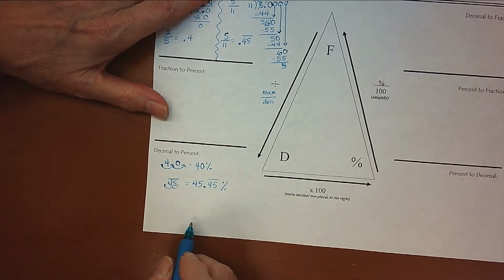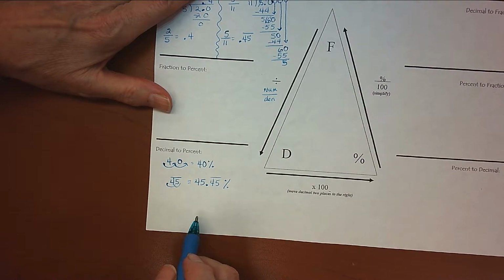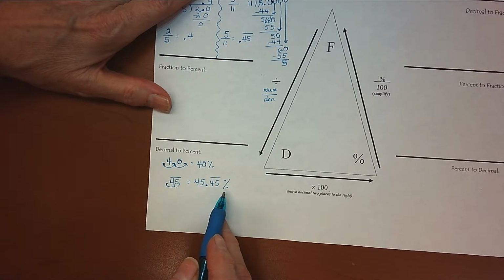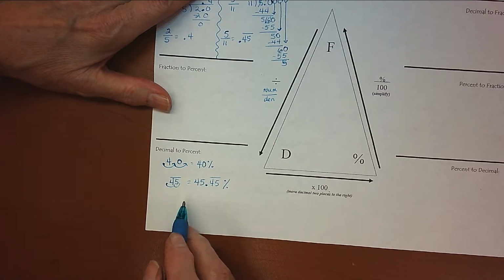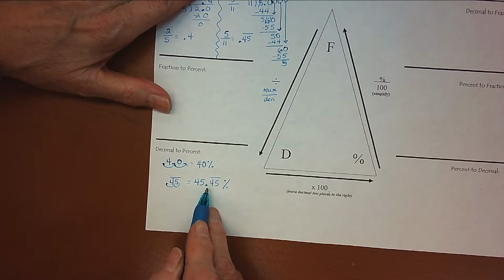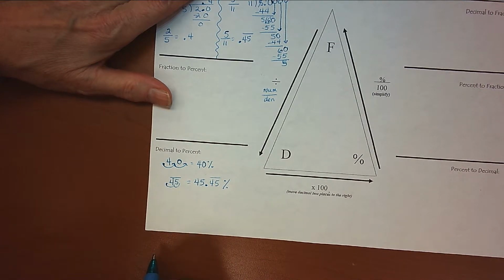That's like we had 33 and 0.3 repeating, for 1/3 and 66.6 repeating for 2/3. Same thing here. This is 45.45 repeating percent. So we want to make sure if it is a repeating decimal that we put at least part of the repeater in there so that people don't think we're exactly at 45%.